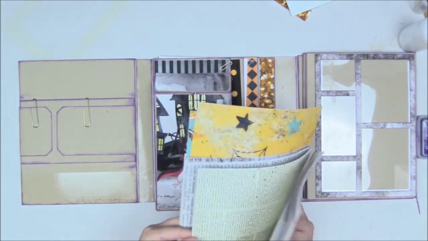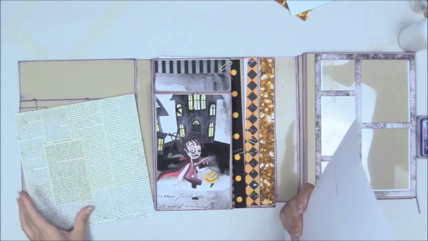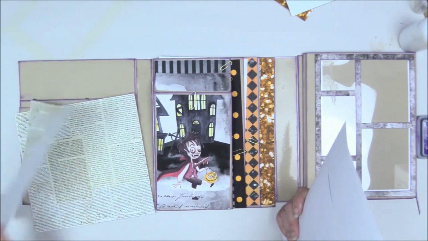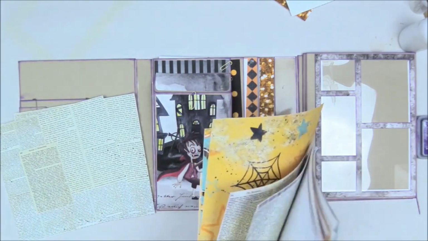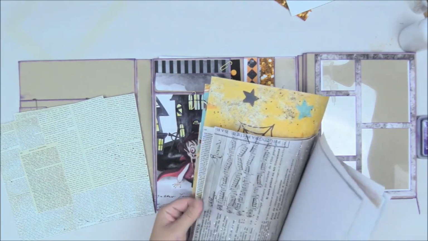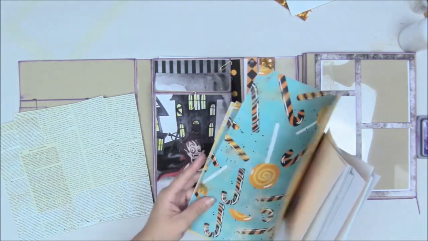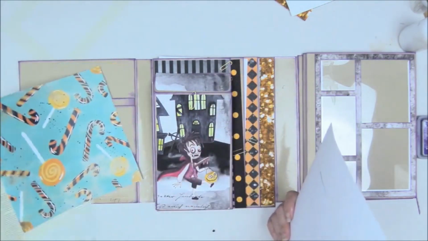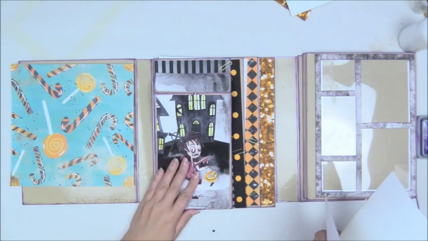Oh, I also printed out in an 8x8 some of my book pages. These are from my book page sampler. If you don't have that, you need to get it because it's a must. I think it balances out every collection. Oh, look how pretty this teal looks here. I do love that.